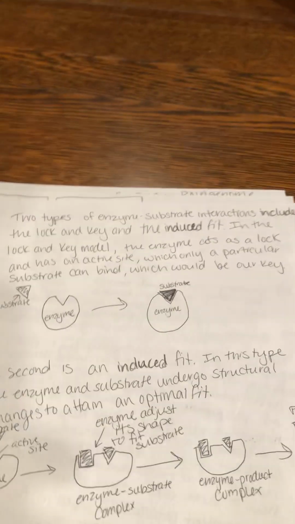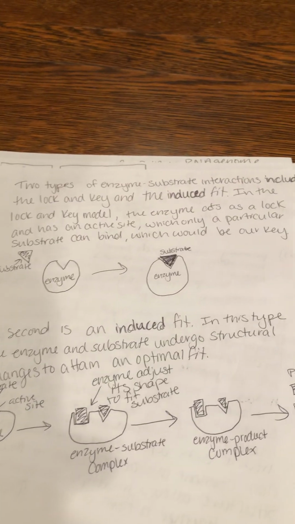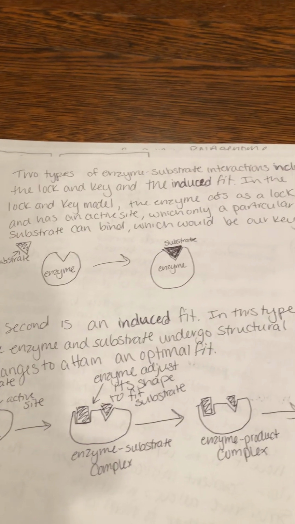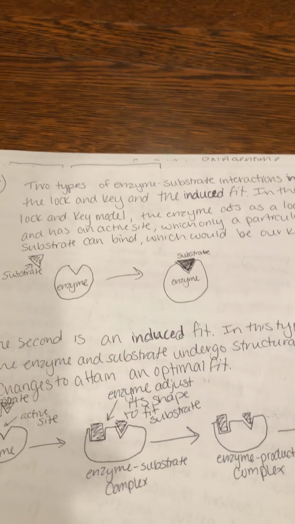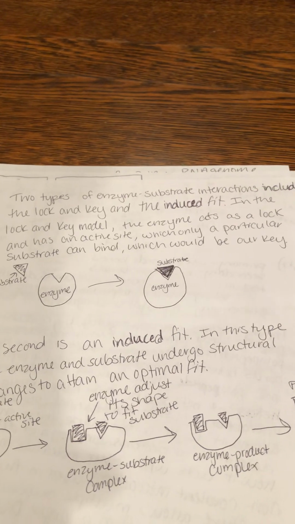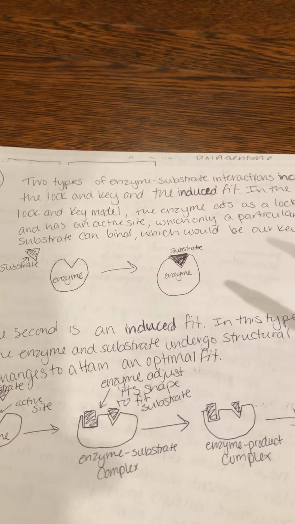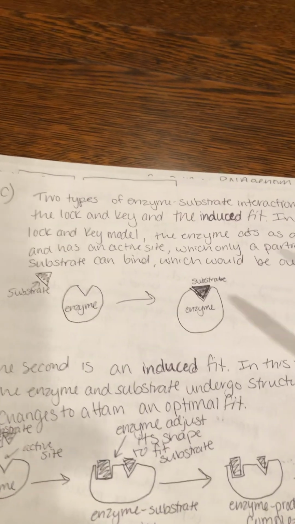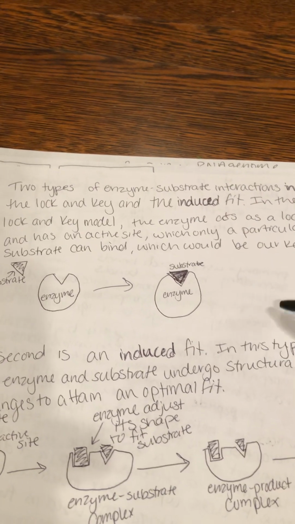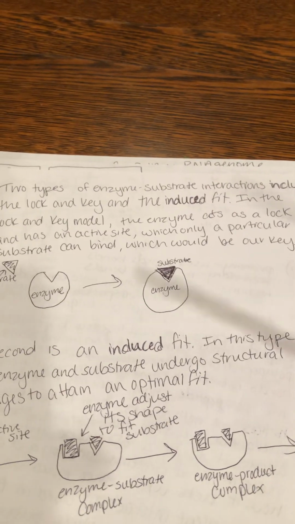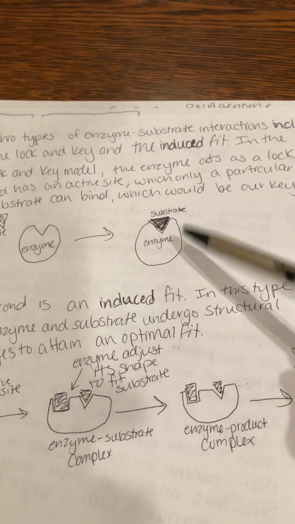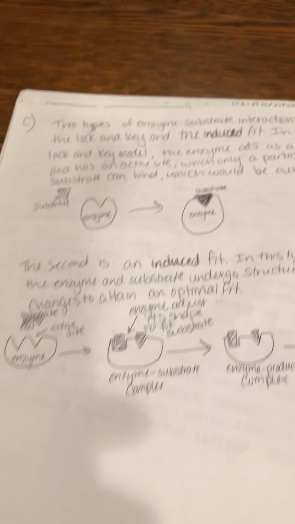For C, there are two types of enzyme-substrate interactions, including the lock and key, and the induced fit. In the lock and key model, the enzyme acts as a lock and has an active site to which only a particular substrate can bind, which would be our key. Substrate, enzyme, substrate. The substrate fits in there perfectly.